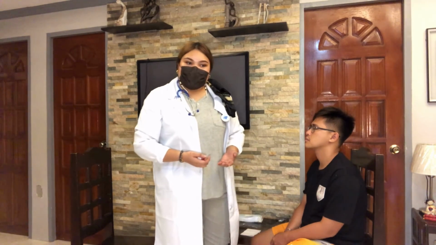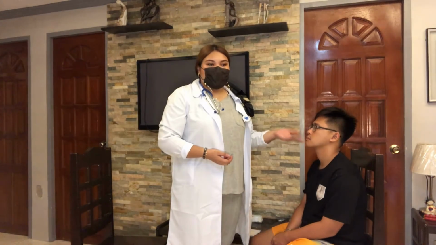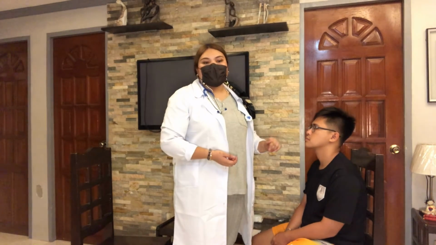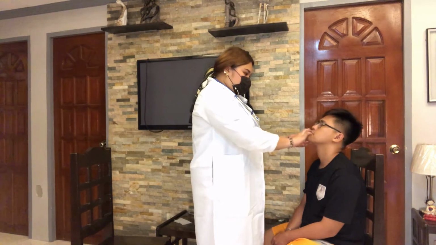Now we're going to be assessing the patency by asking the client to close the mouth and exert pressure on the nostril, and repeat the process on the other nostril.